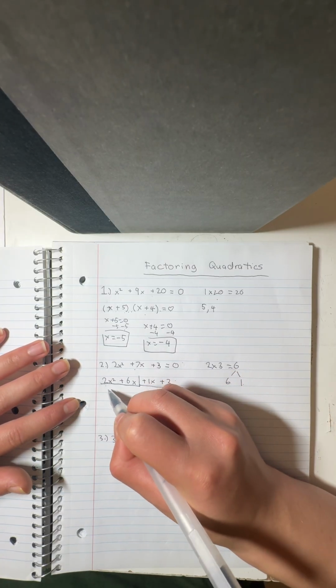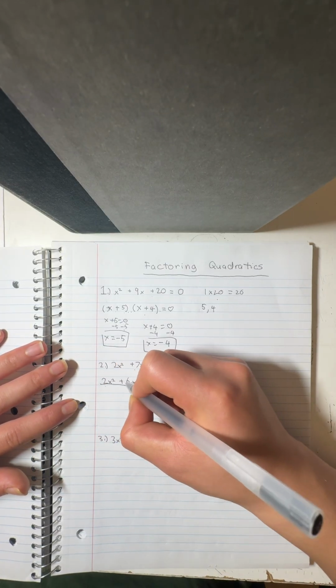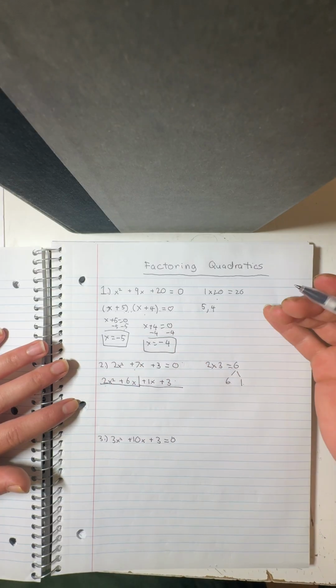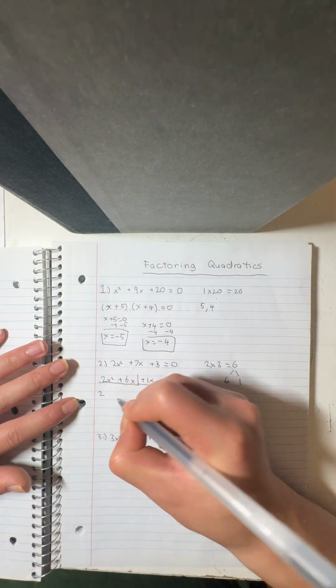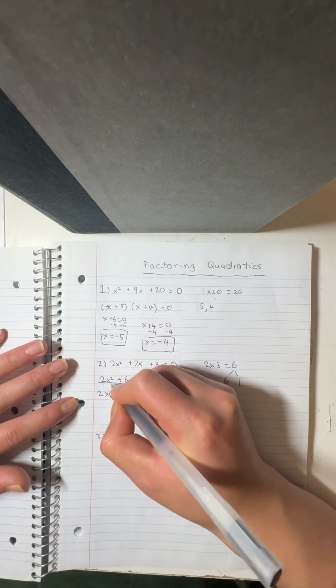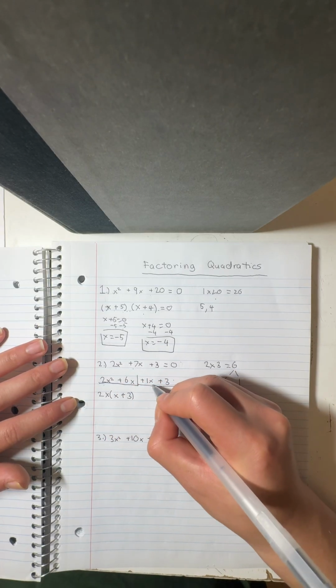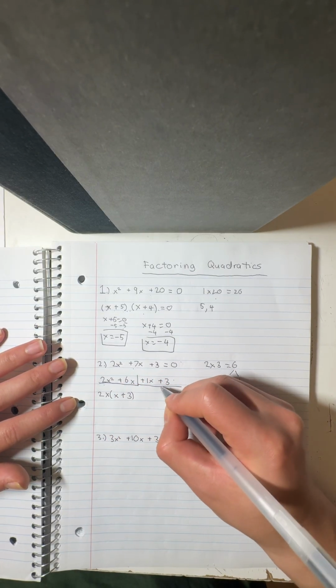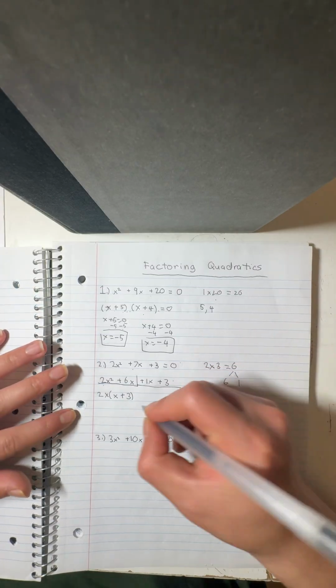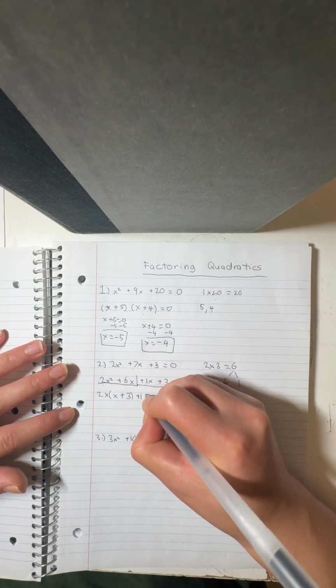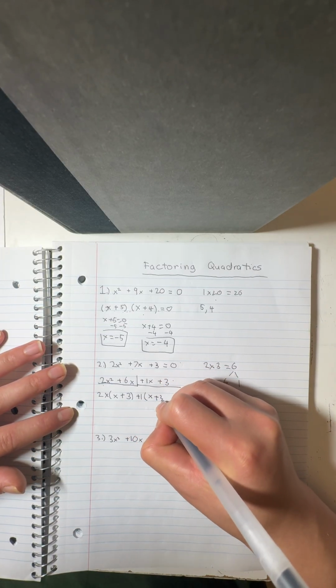So look at this first part, 2x squared plus 6x. What can be taken out of both? You can take out a 2 and you can take out an x. What would that be left with? X plus 3. And then right here, what could you take out? Honestly, you can't really take out anything except for a 1. And then it'll be x plus 3.